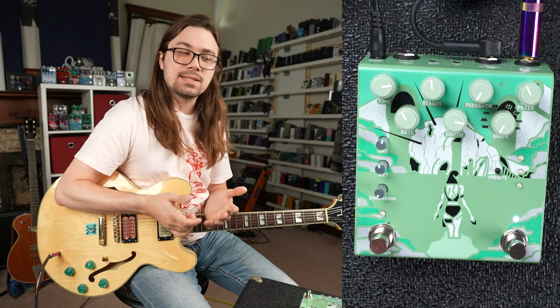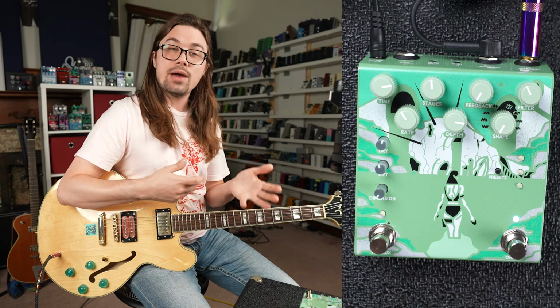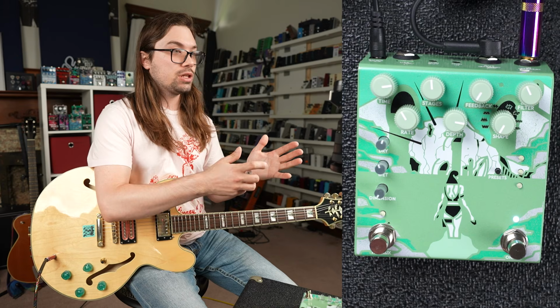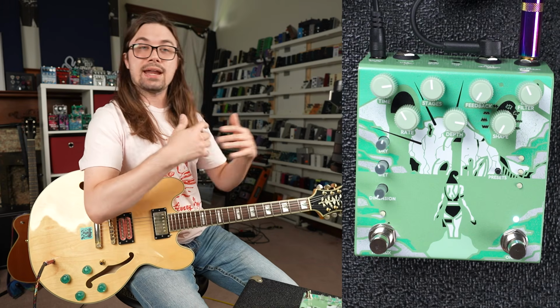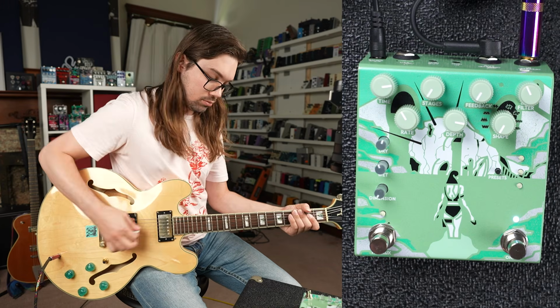So let's revisit that stages knob from earlier. Now that you have delay time applied, it will actually be taps of delay before and after your main delay time.